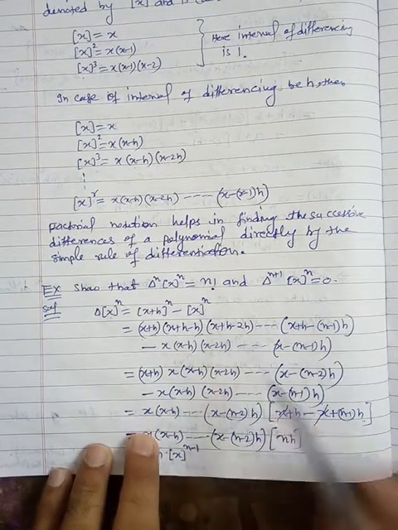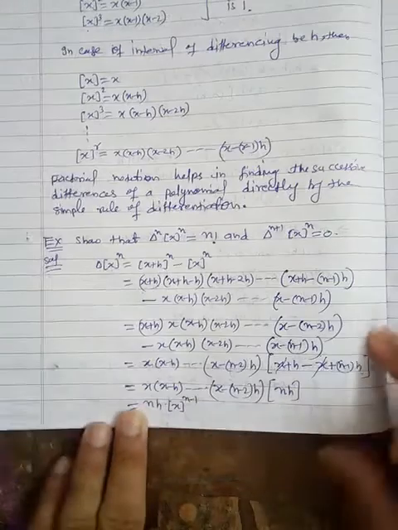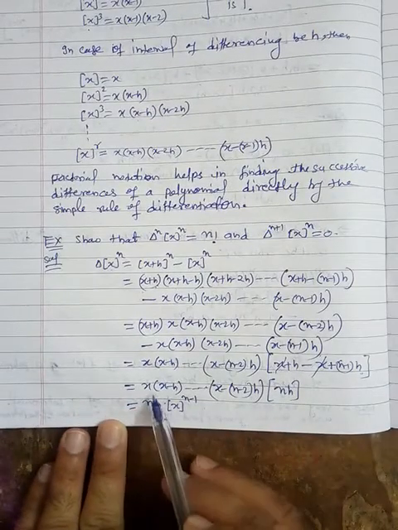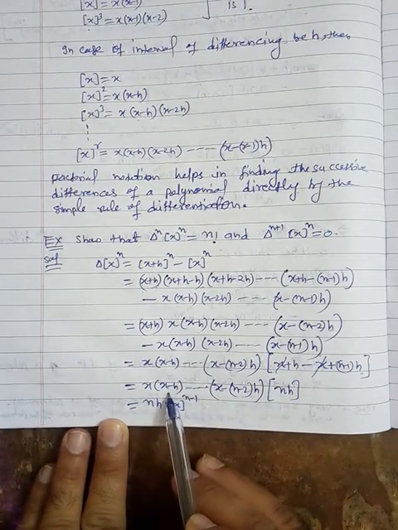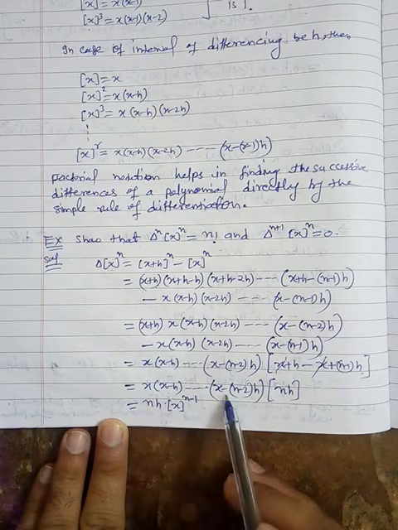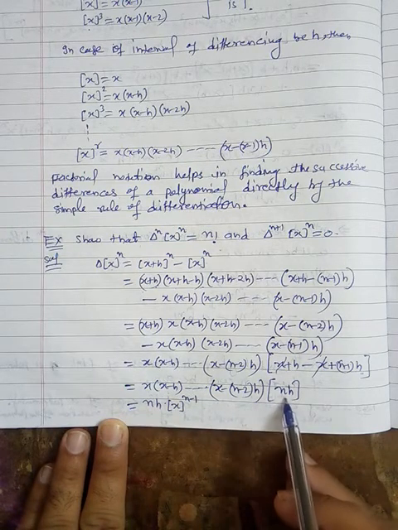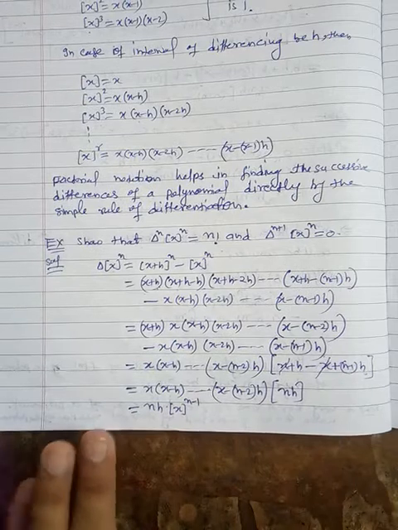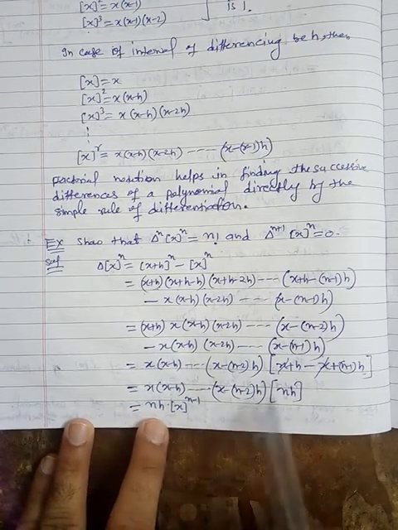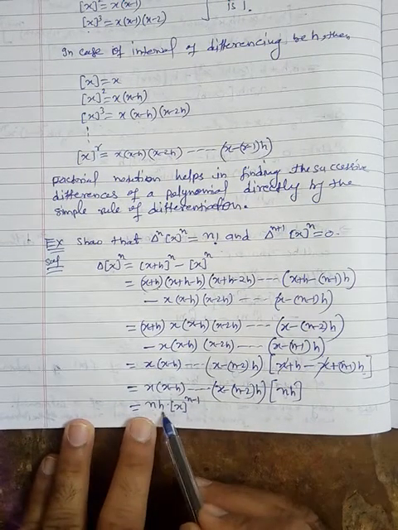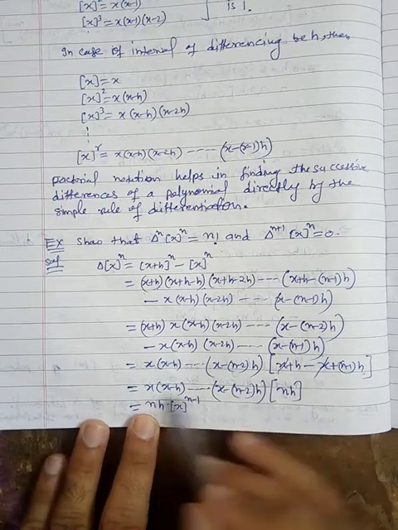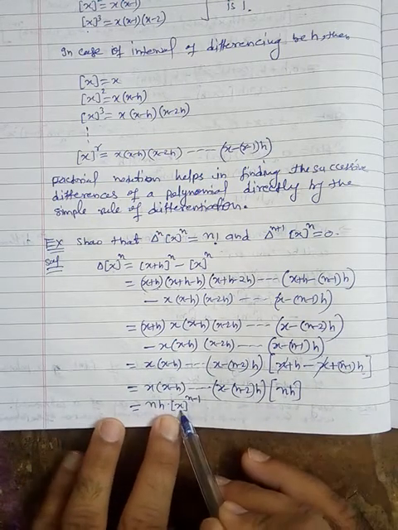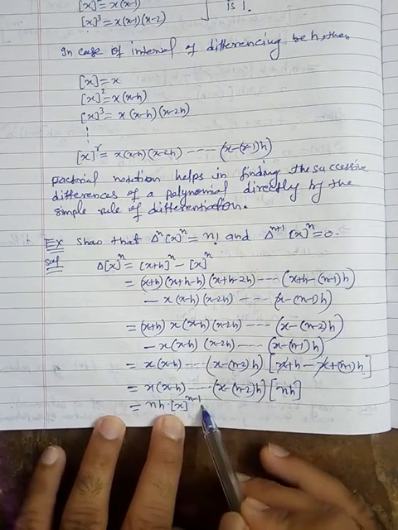Now simplify. After simplification we get this result, x into x minus h up to x minus (n minus 2)h, times nh. This can be rewritten again in terms of factorial notation as nh times factorial notation of x of order n minus 1.